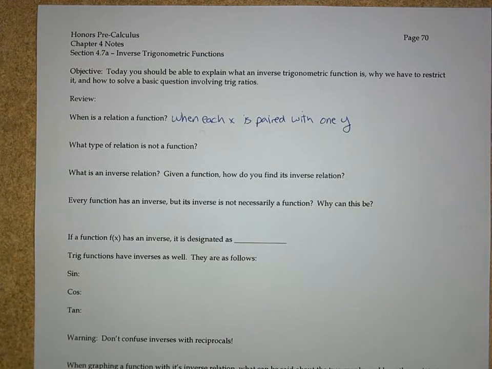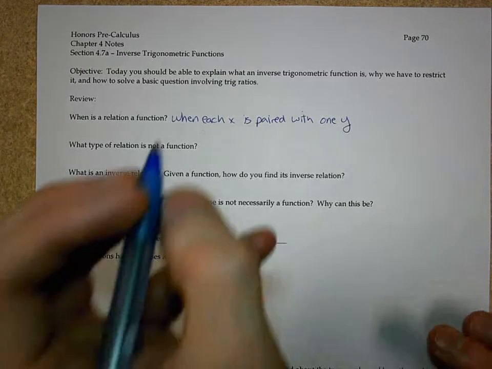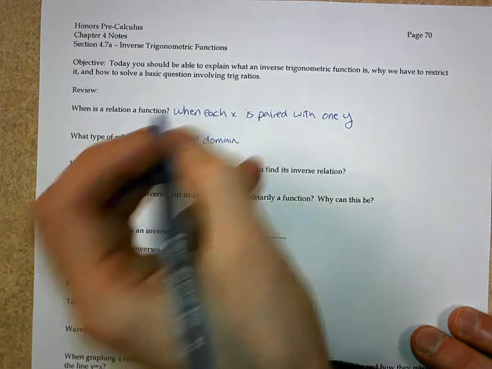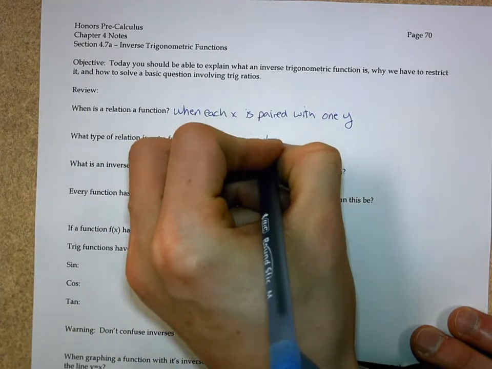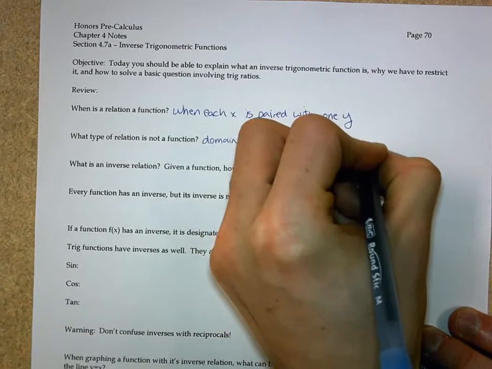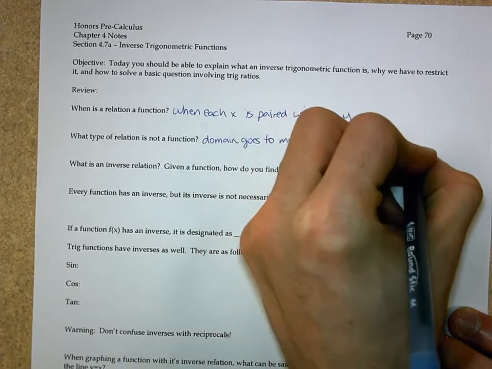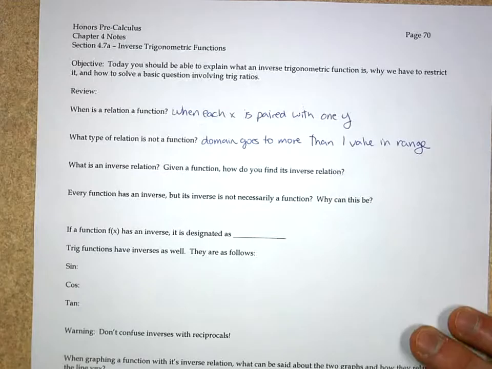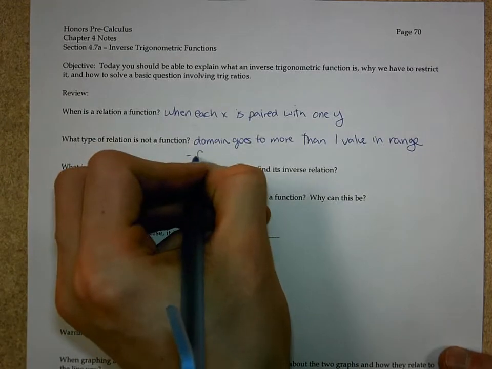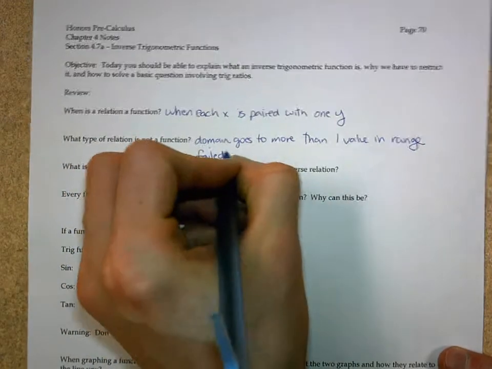What type of relation is not a function? Well, that's when the domain goes to more than one value in the range. And where you've seen that most often is a failed vertical line test.